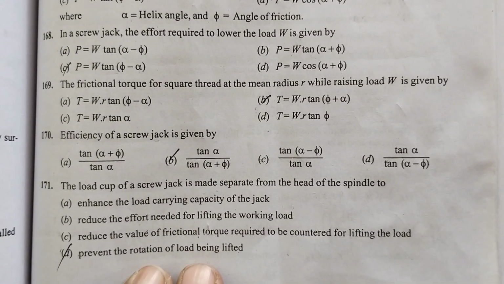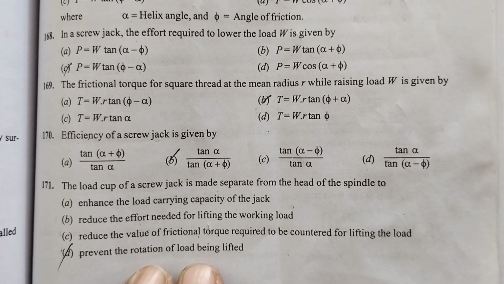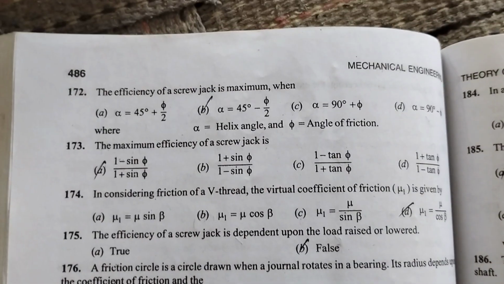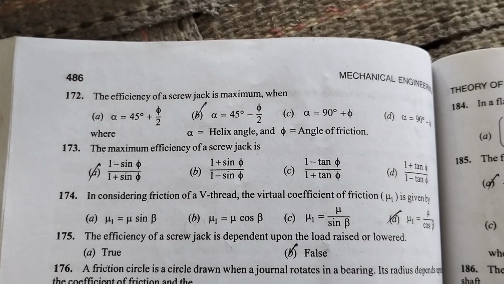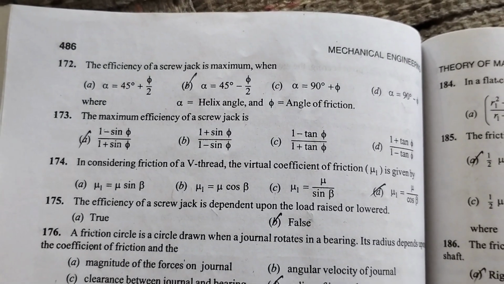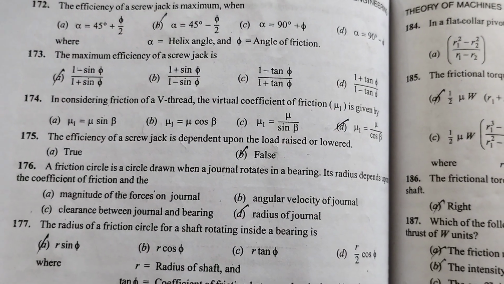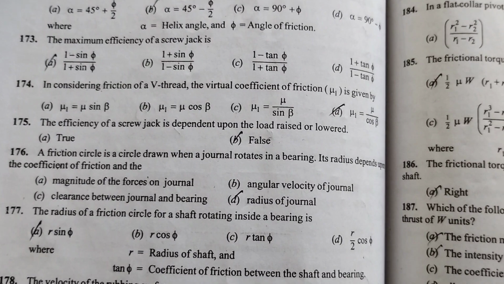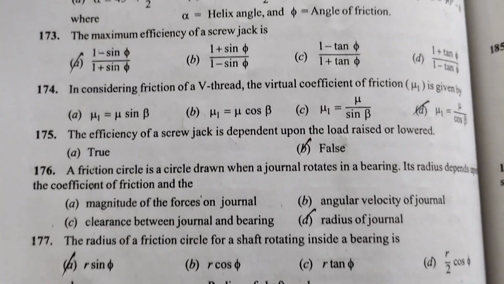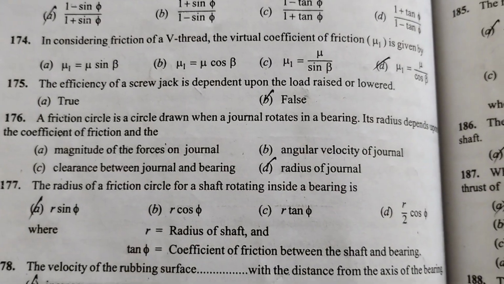The load cup of a screw jack is made separate from the head of the spindle to prevent the rotation of the load being lifted. The efficiency of a screw jack is maximum when alpha is equal to 45 minus phi by 2. The maximum efficiency of a screw jack is 1 minus sin phi by 1 plus sin phi. In considering friction of a V thread, the virtual coefficient of friction is given by mu by cos beta. The efficiency of a screw jack depending upon the load raised or lowered is false.